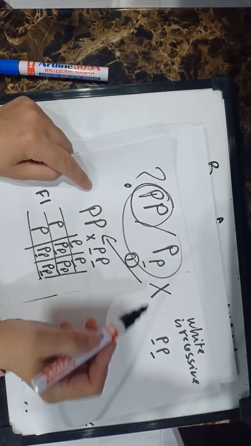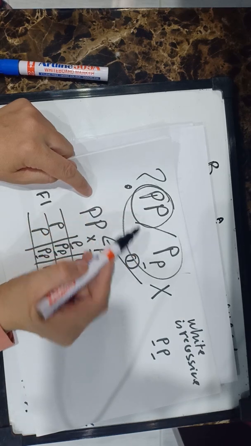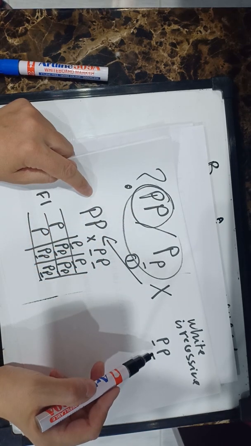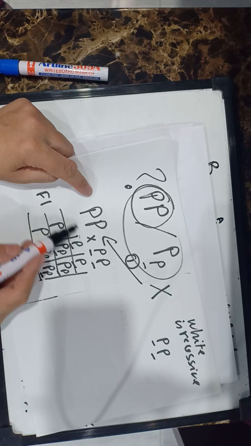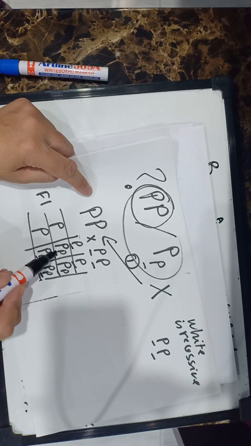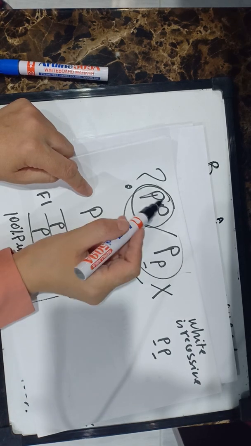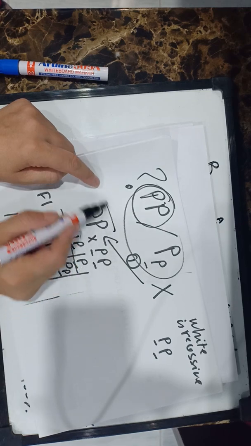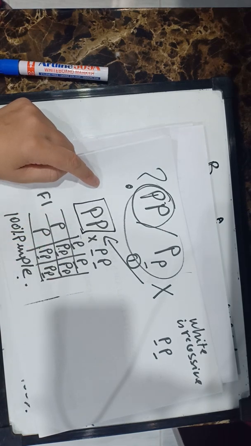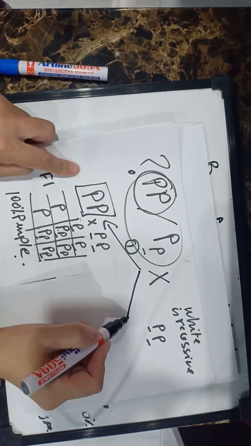Means if you cross your unknown flower with this recessive one, and you got all the flowers here, which color? All they have capital P, means they are purple. 100% of your flowers are purple. So in this case, the genotype of your flower is actually capital P, capital P. Okay, so now the second scenario.